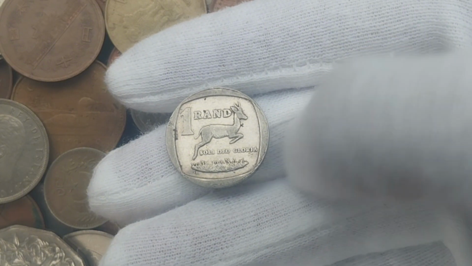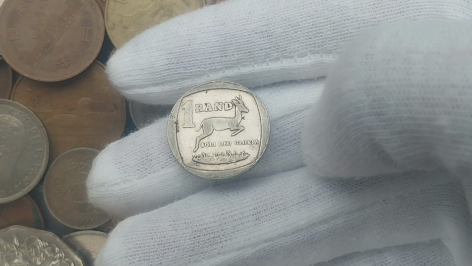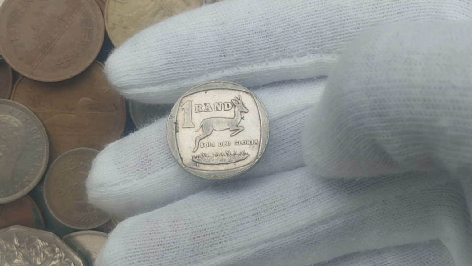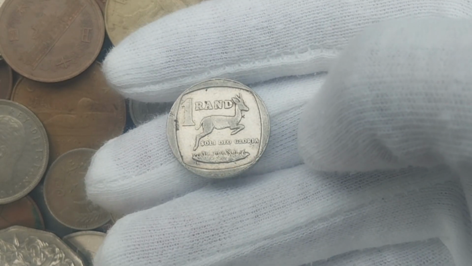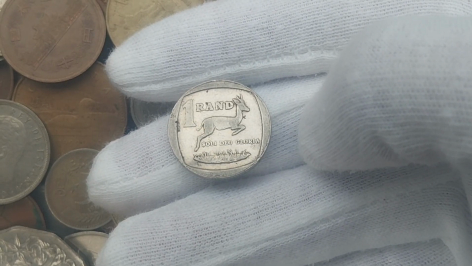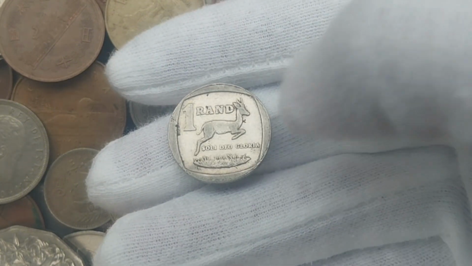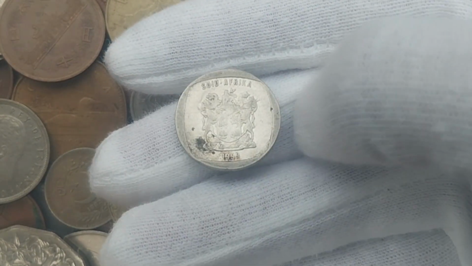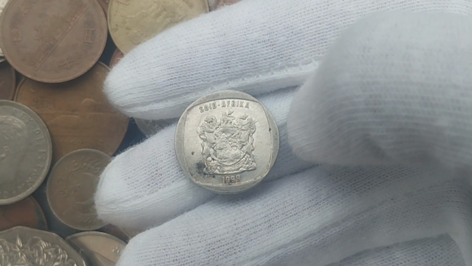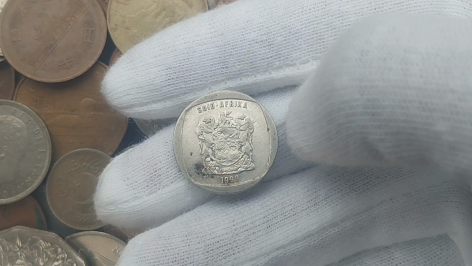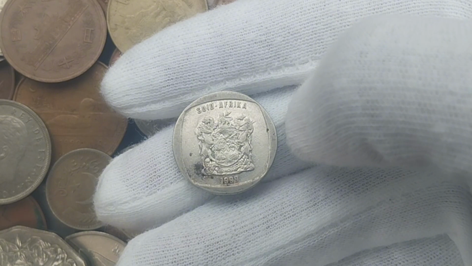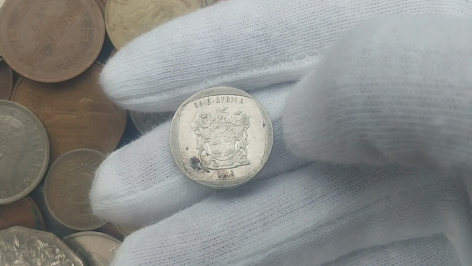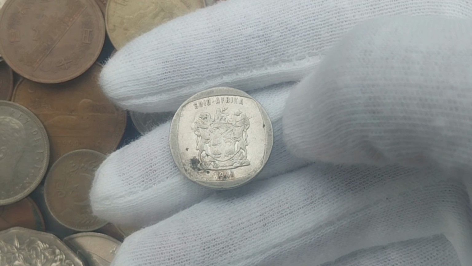The reeded edge not only prevents clipping, a practice where people shave small amounts of metal from coins, but also adds to the tactile feel that makes it easy to identify by touch. These physical characteristics are precisely engineered by the South African Mint, ensuring each coin is consistent and easily recognizable. For collectors, even the smallest variation in these specifications, such as a misaligned rim or incorrect weight, can signal a rare mint error worth significantly more than face value.